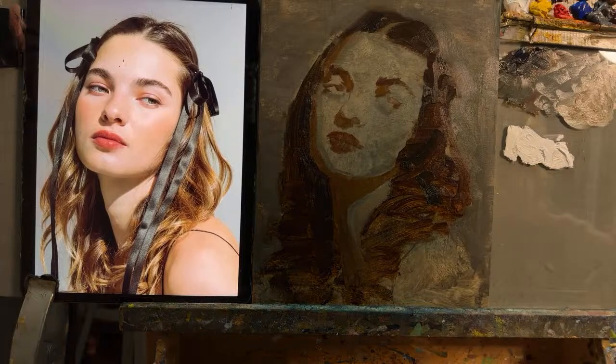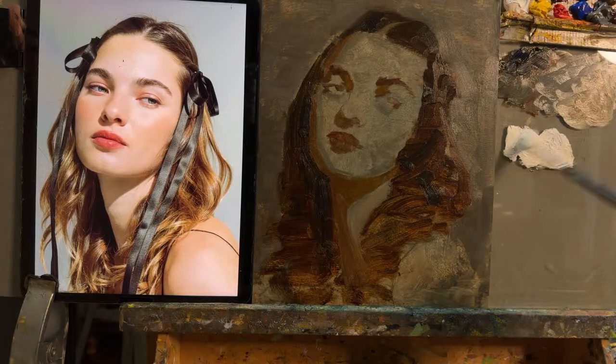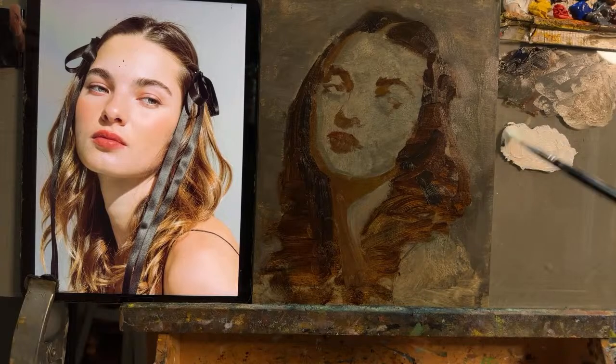But more than that, sorry about that, I'm just going to loosen up the paint slightly with a medium. And so here I'm starting the flow of light.